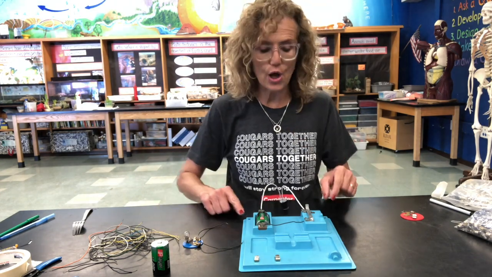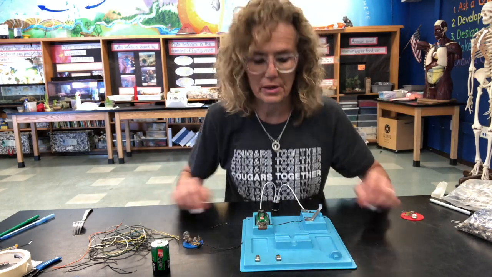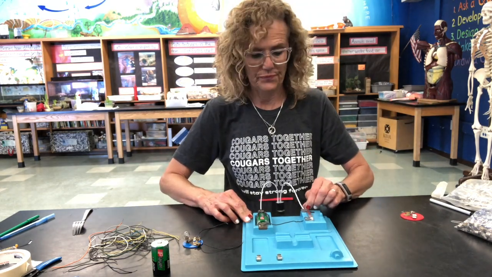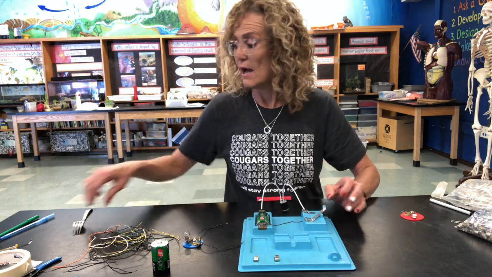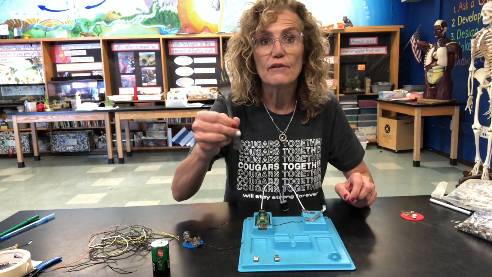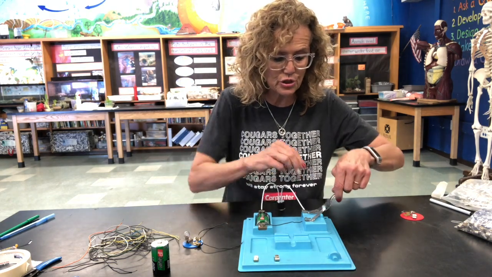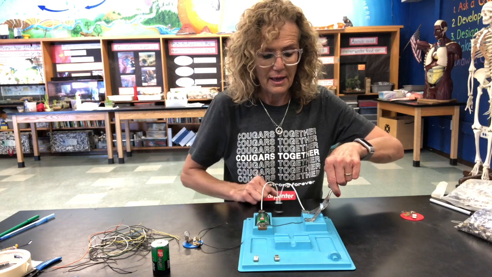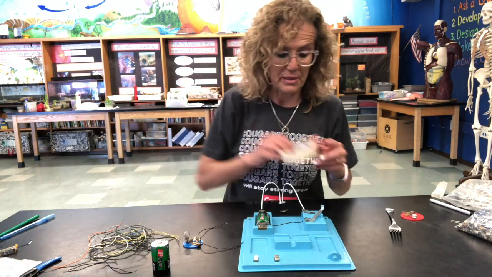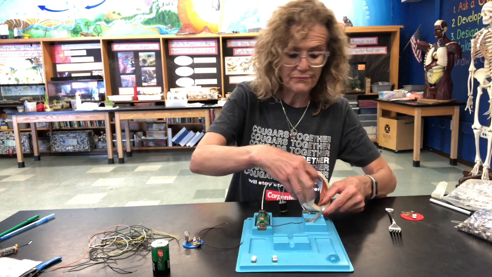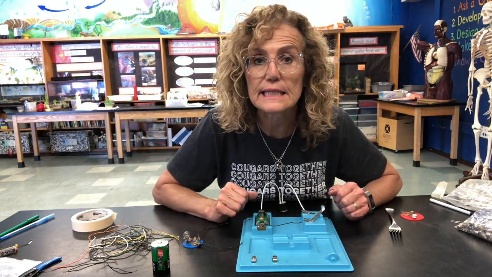Now, if I open the circuit, my motor doesn't work anymore. Close the circuit, and my motor works. And if I use my fork, which is made out of metal, I can help close the circuit, and it works. But if I use plastic or tape, it does not close the circuit because they are insulators.